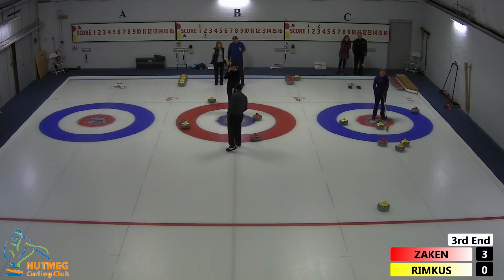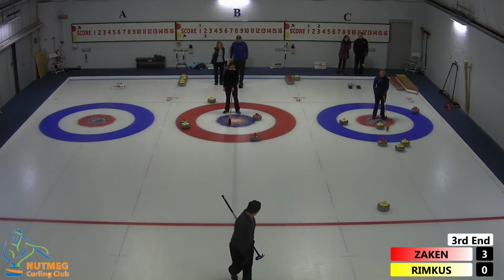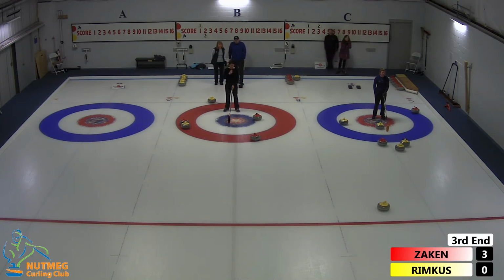So he's setting himself up for the next shot here. That's right. While preventing them from doing their shot. Yeah, so what he wants to do here is put this at a 12-foot on the left side, so if Mark takes it out, he's still counting 2. So that's his intent here.